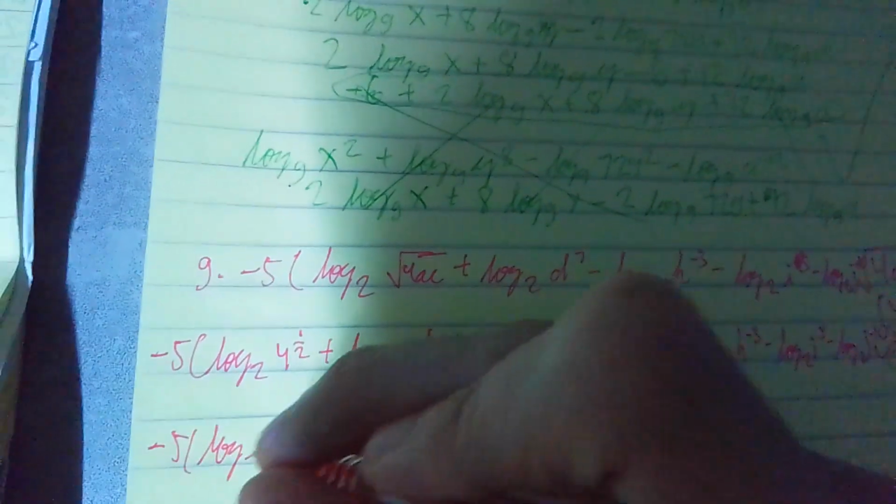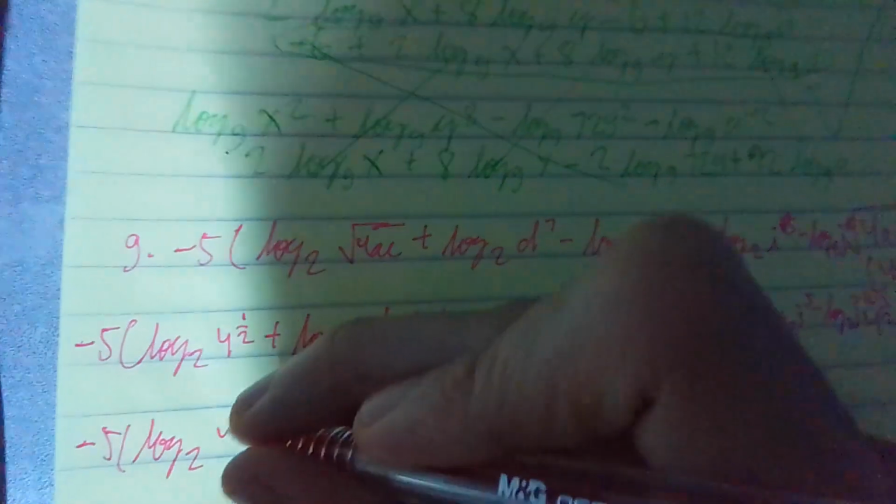All these factors of 4ac are being raised to the 1/2 power. And then the 1/2 is being distributed so that we can expand the law. And then we have log base 2 of c raised to the 1/2 power, plus log base 2 of d raised to the 7.